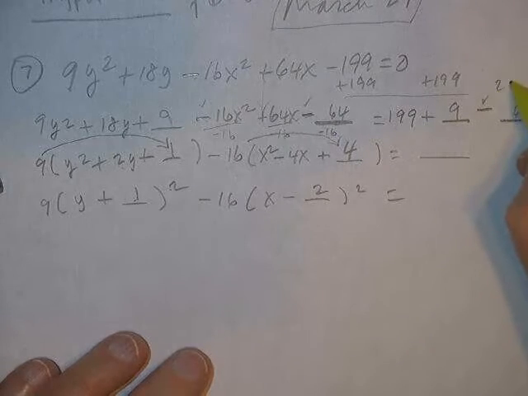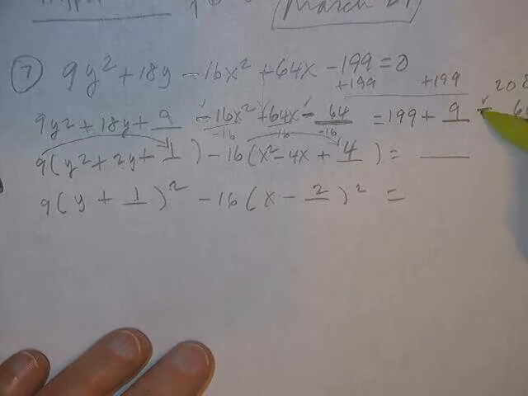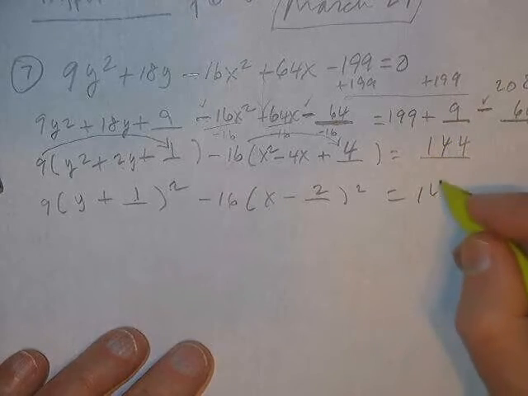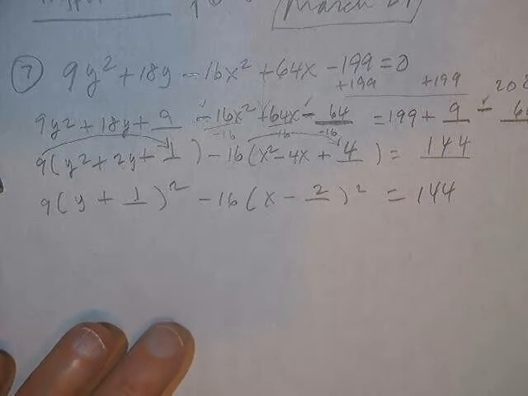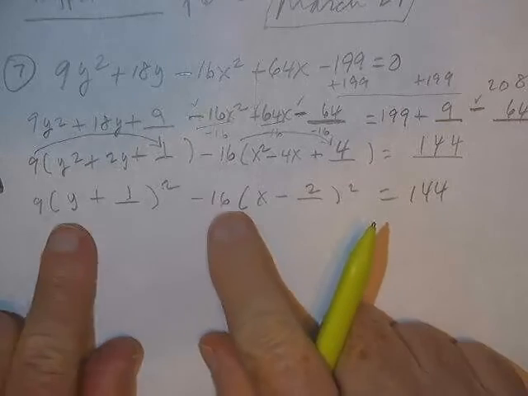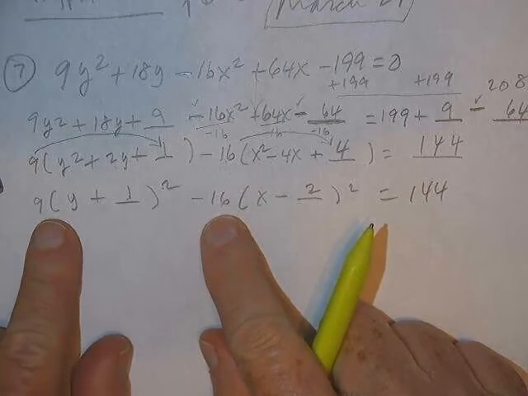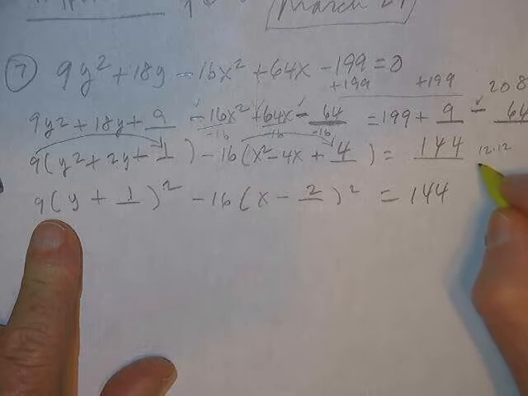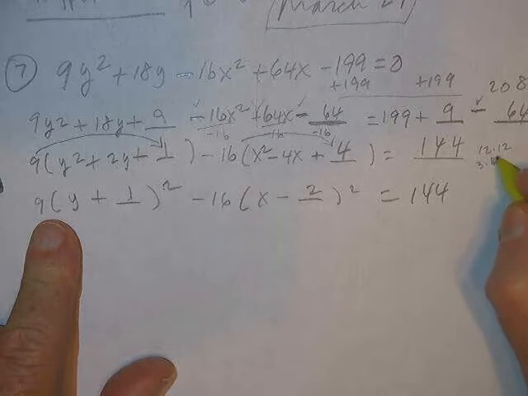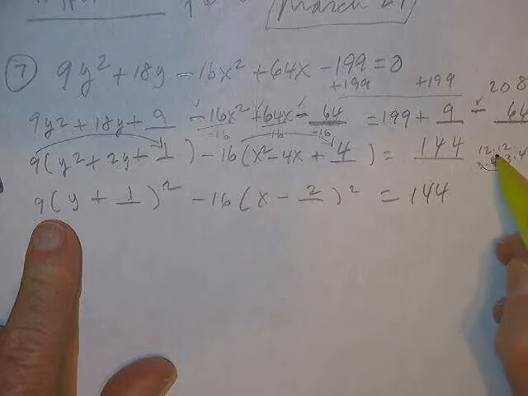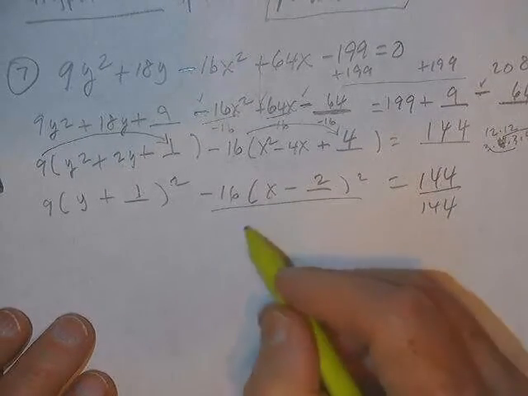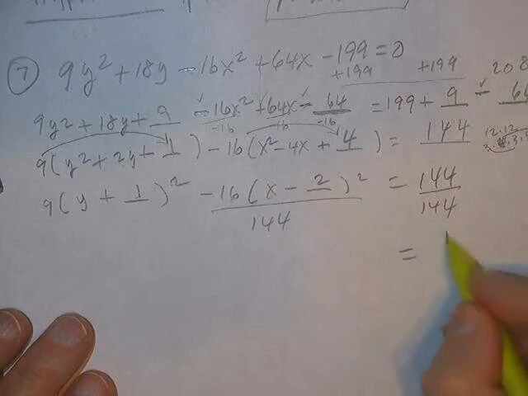So this is 208 minus 64. 8 minus 4, that's 4. 20 minus 6, that's 14. Oh, I've seen that number somewhere before. Guess what? It's 9 times 16. Hey, if this is 12 times 12, think about this if you would. Each 12 is a 3 and a 4. 9, 16. So on hyperbolas and ellipses, we set them equal to 1 at the end.